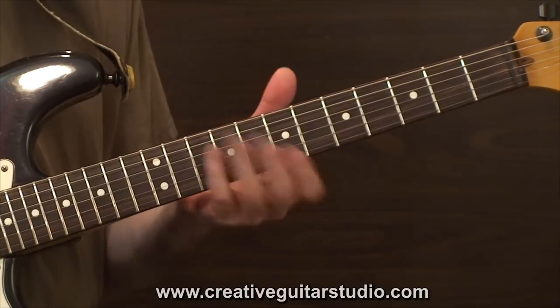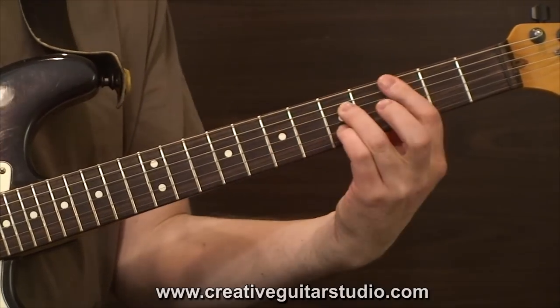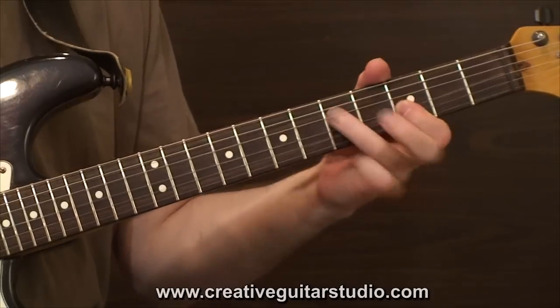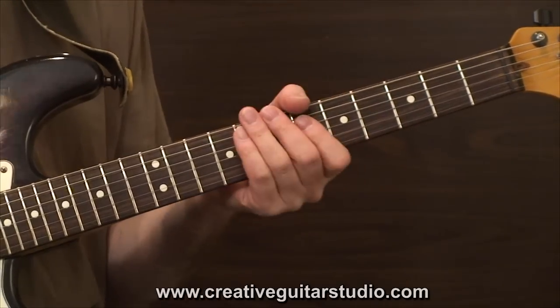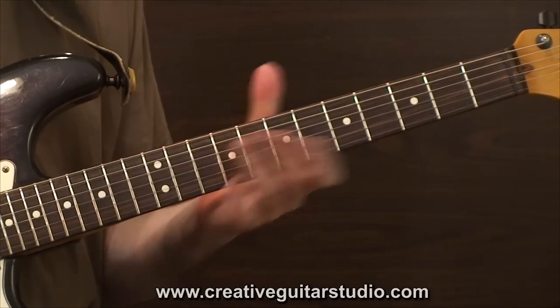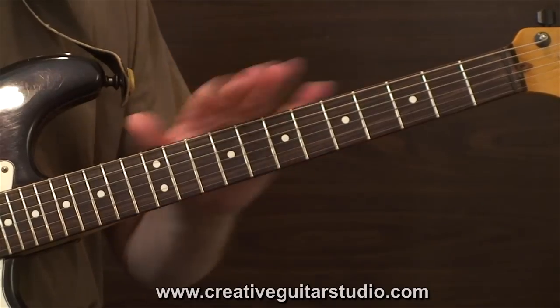If you had no idea that you could take a 1-4-5 in the key of G and play G blues scale over it, you're pretty far behind in your knowledge base. You need to really expand upon that. And this brings us to the end of example 2, but we're far from over.